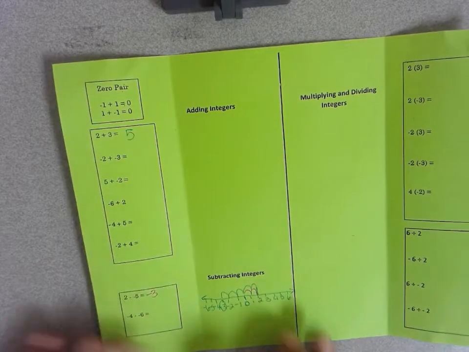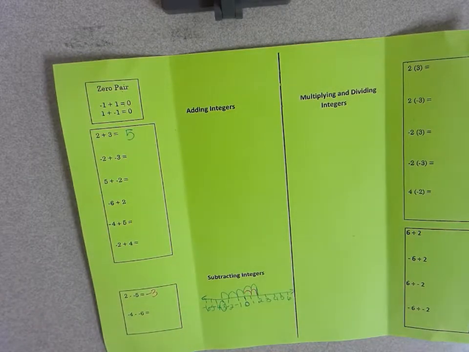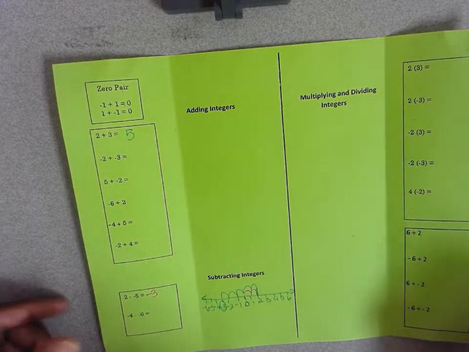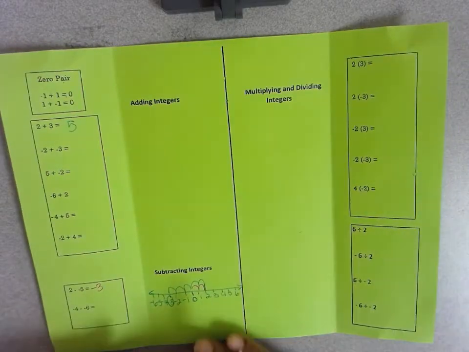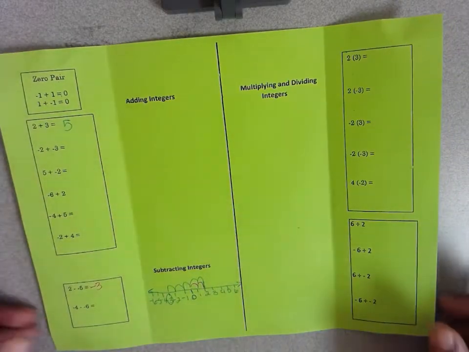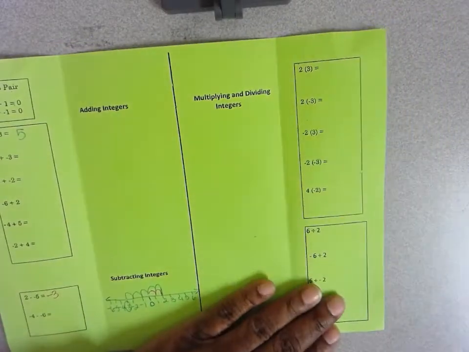Now, this is also a good practice for you to get used to. I had my 7th graders do this last year for the STAR test, and it just helps you. It's so much easier. All right, so now we're going to do multiplying and dividing integers.